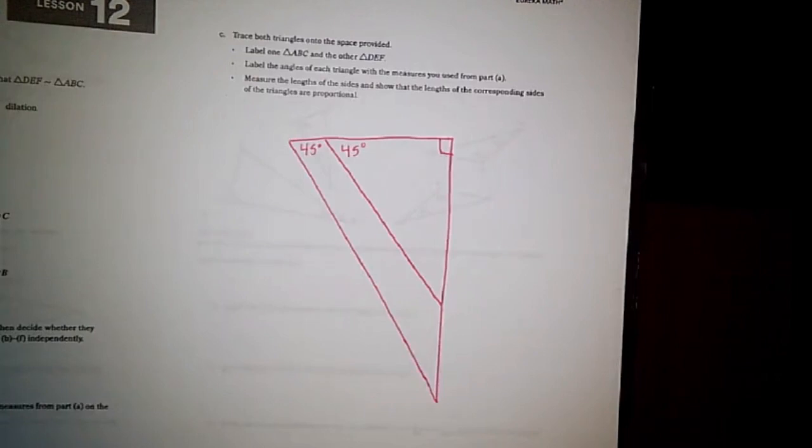Ratios of what, though? Yes, ma'am. The ratios of the side lengths have to be the same. So what I want you to do is chat with your table and discover if these two triangles are similar, and then I want you to explain why you say that. Go.